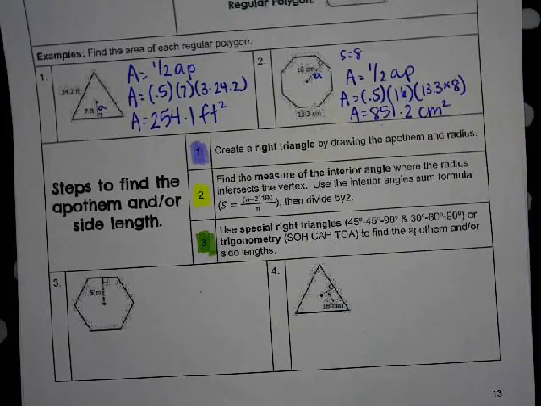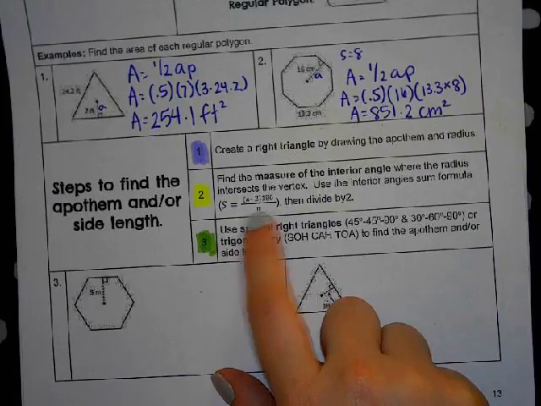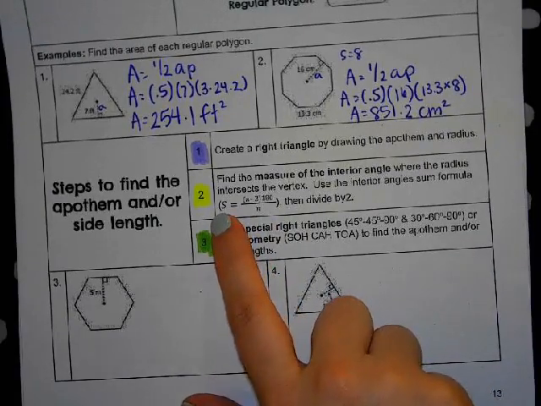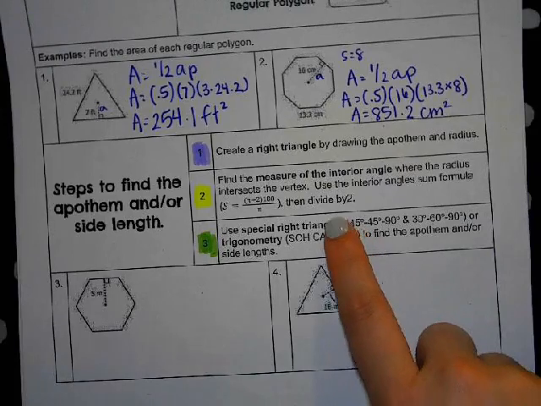So if we read through these steps, it says first you have to create a right triangle by drawing the apothem and the radius. Now remember, the apothem goes from the center to a side, where the radius goes from the center to a vertex or a point. Then you're going to use this formula here in the parentheses to figure out the sum of the interior angles, and we're going to divide that number by 2.